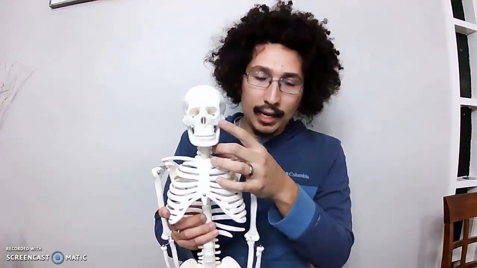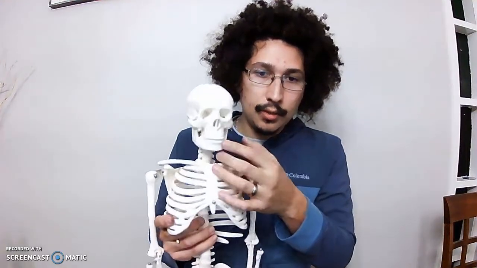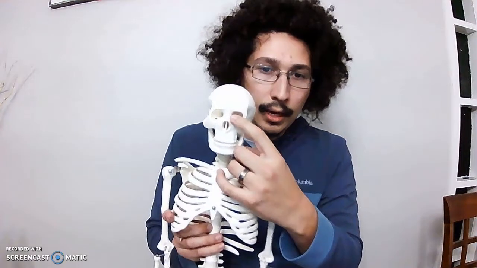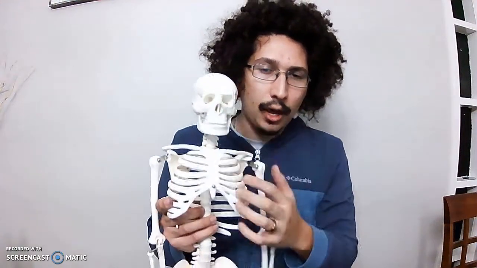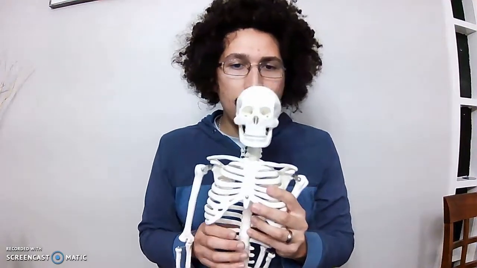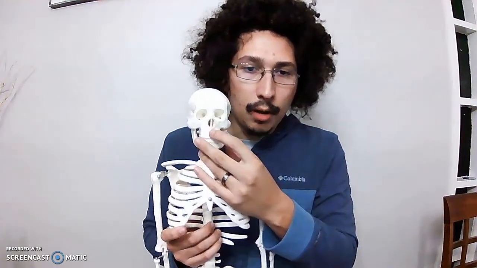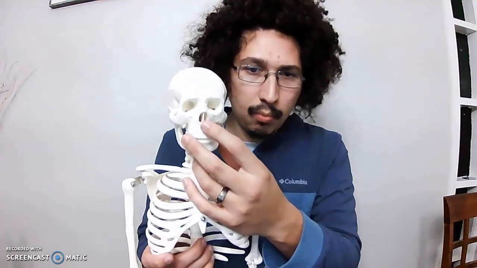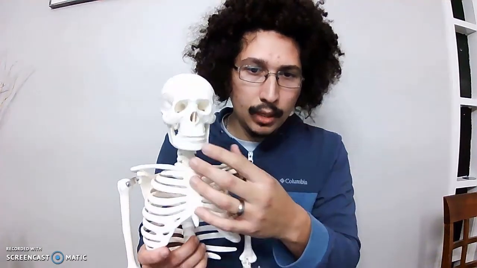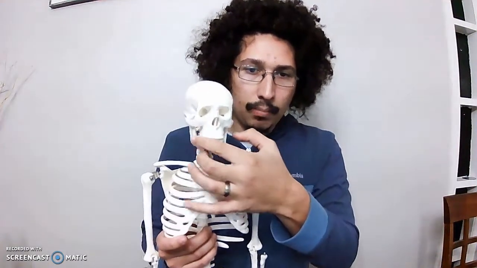The zygomatic bones, right here in the cheek, there's 2 of them. The lacrimal bones, these are in the eyes, well, in the eye socket, there's 2 of them, 1 on each side. The vomer bone is right here also in the nasal sinus. You can't really see them in this model, but it would be right in here. And the mandible, which is 1 bone that comes across.